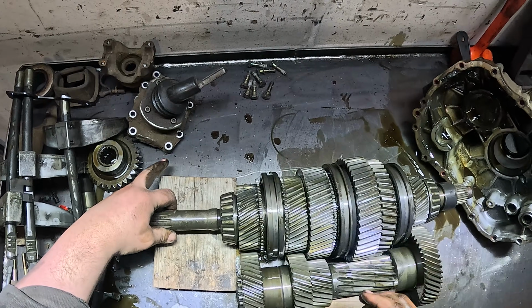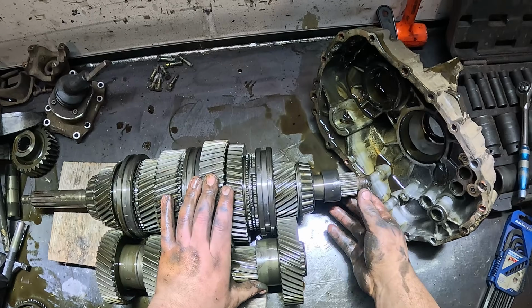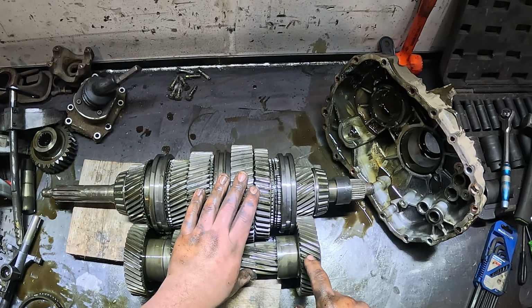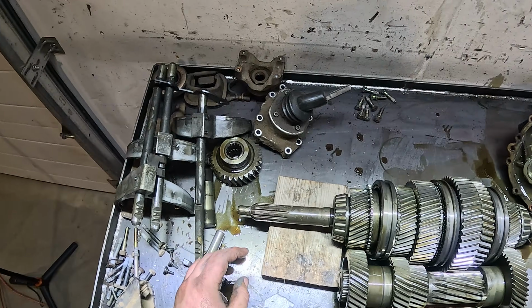Now let's go back to neutral. Fifth gear is the smallest gear and the shift collar is engaged. And now we have overdrive, meaning that the gear on the counter shaft is bigger than the gear on the output shaft. Reverse functions very similarly.